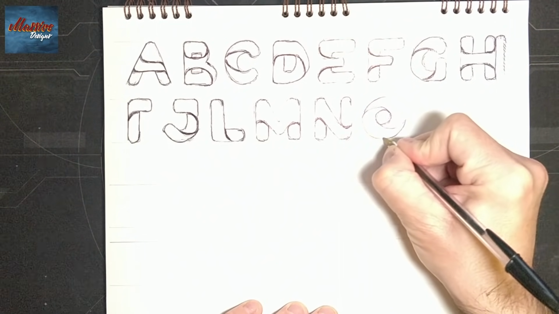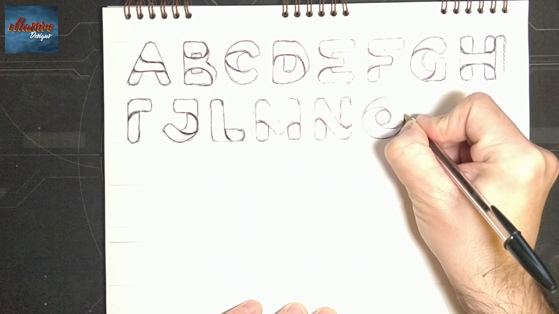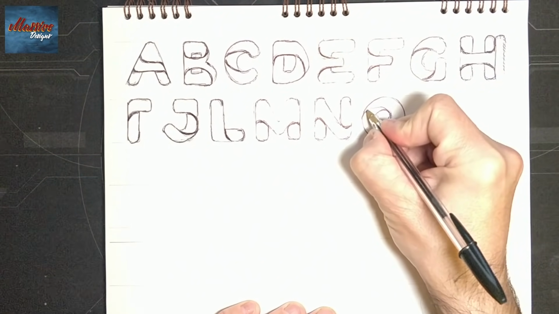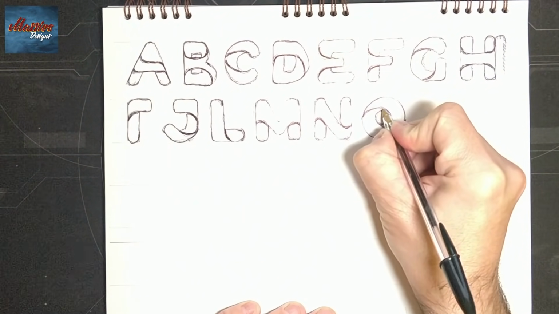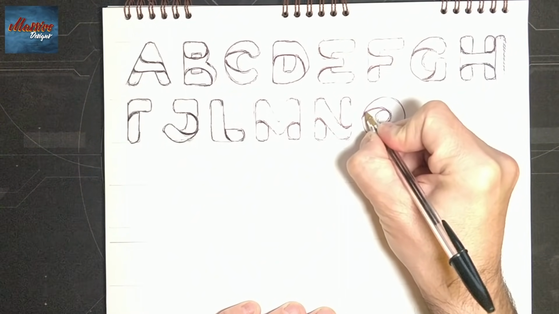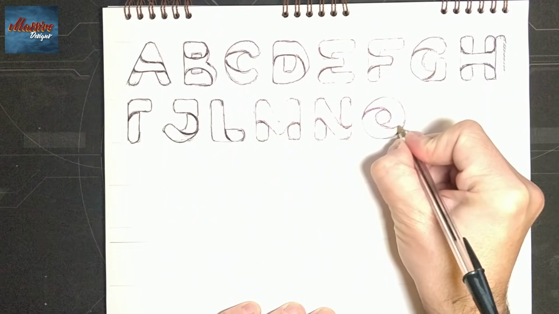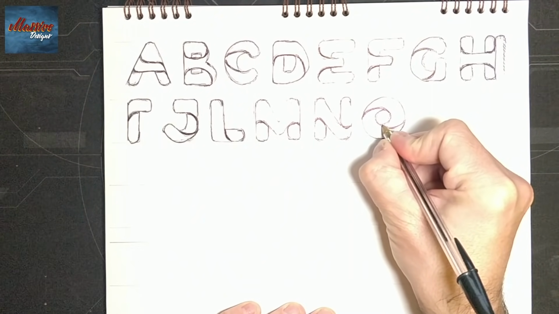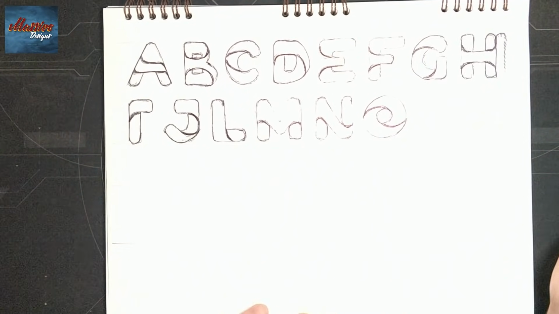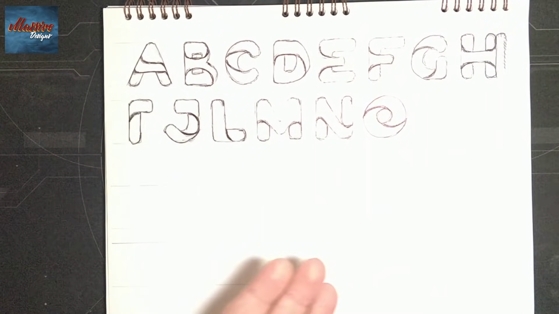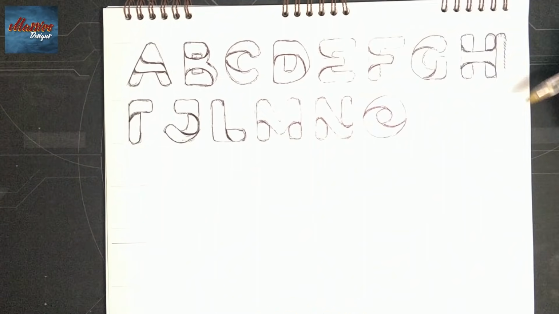Okay, so let's define a bit the lines of the letter, and shadow a bit here. I call it shadow, but it's just reinforcing this area, to be honest, because the shadow does need a bit of a diffuse, which is not happening really strong in this case.